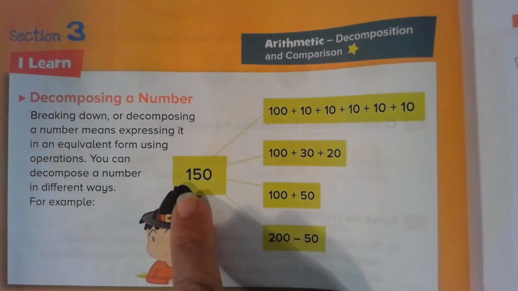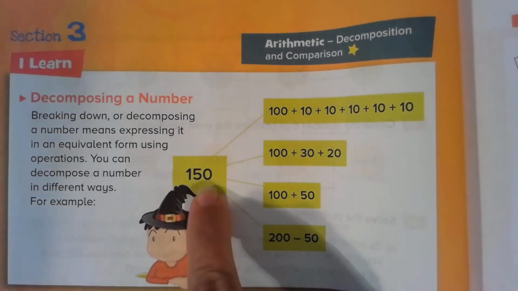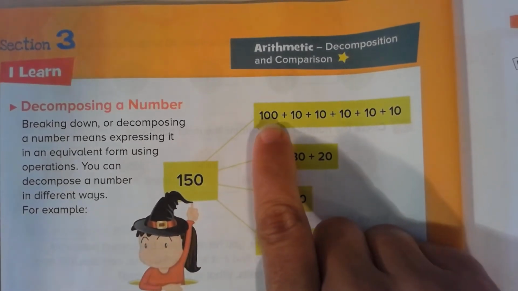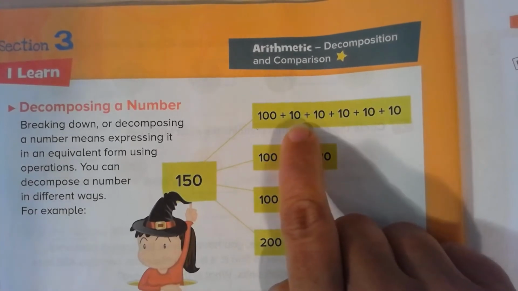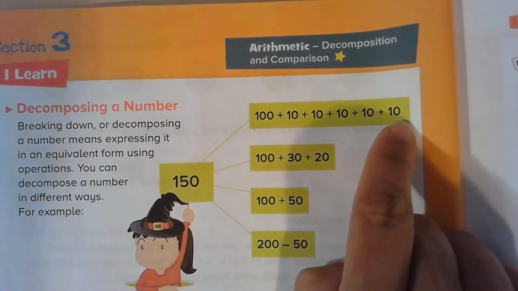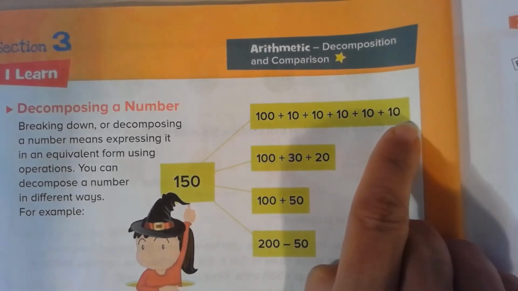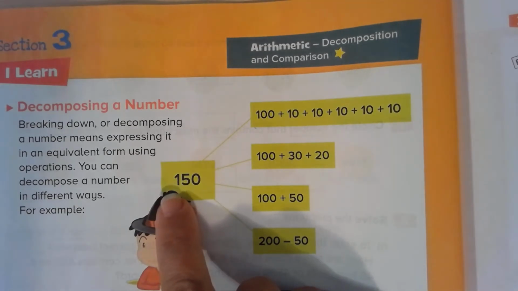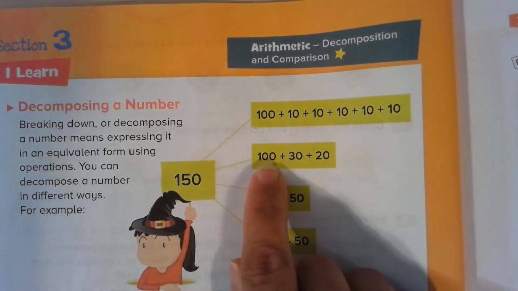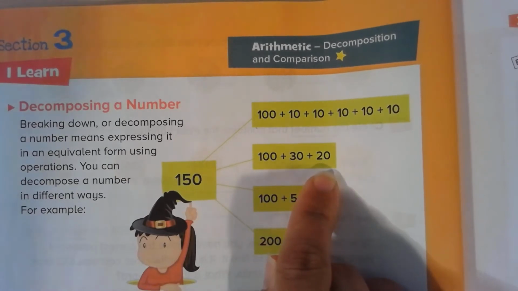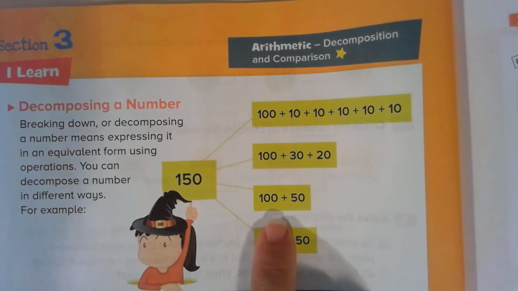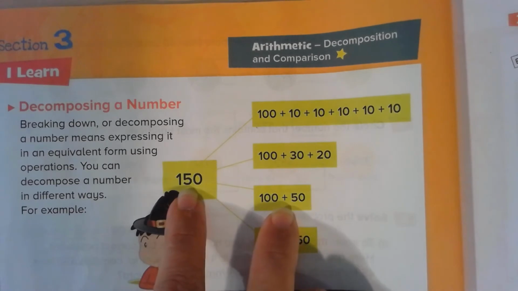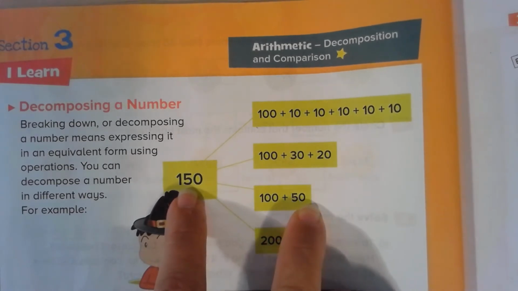So here they show us the number 150. Well, if I was to break down the number 150, I could take 100 plus 10 plus 10 plus 10 plus 10 plus 10, which is 10 5 times. Okay. I could also take 150 and decompose it into 100 plus 30 plus 20. Oh, this one's a good one. 150, I take 100 plus 5 in the tens is 50.